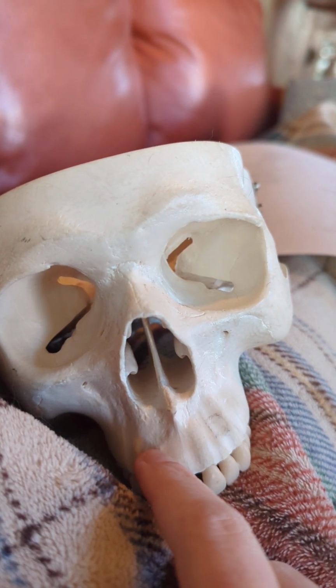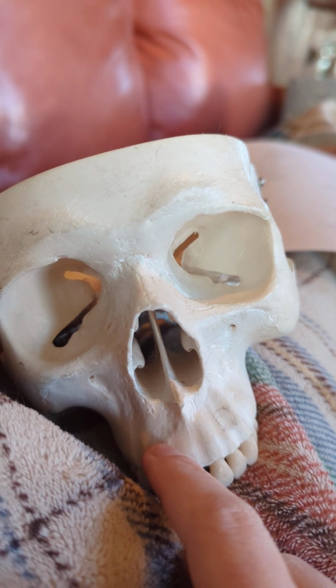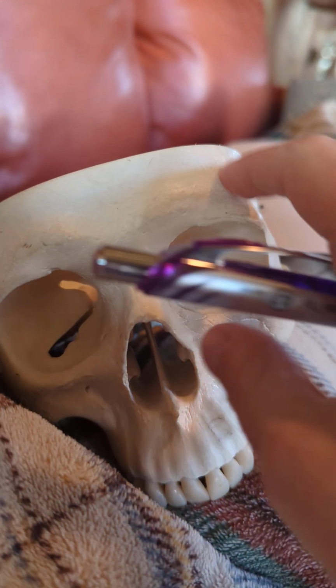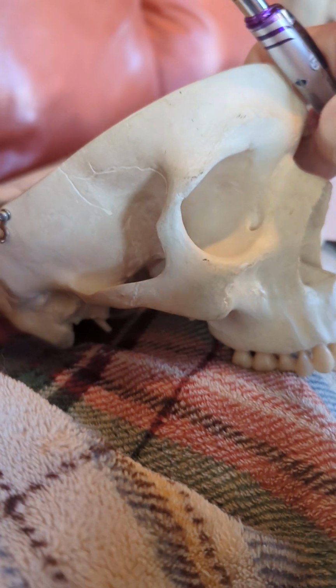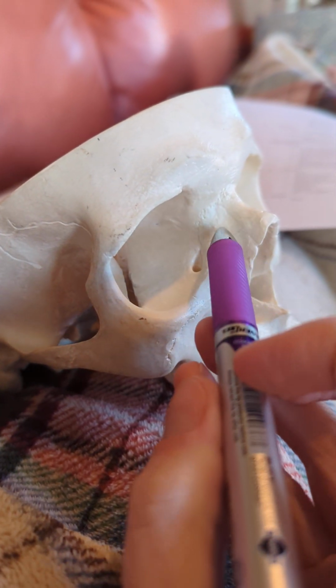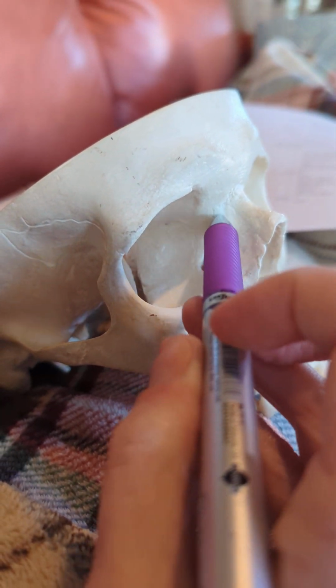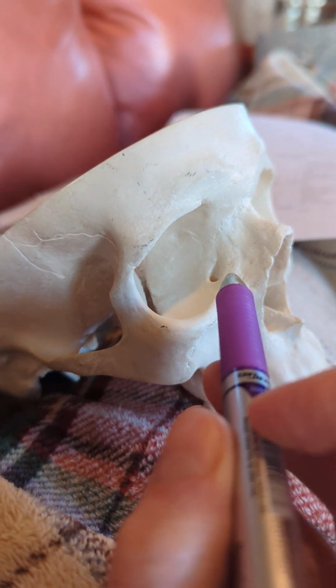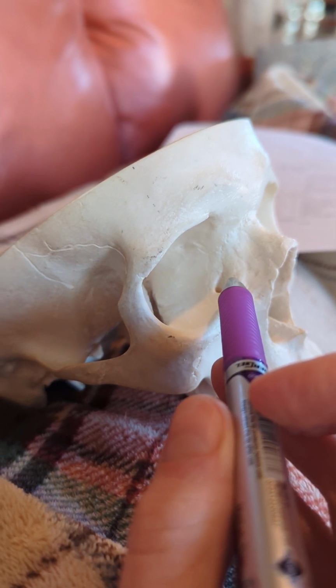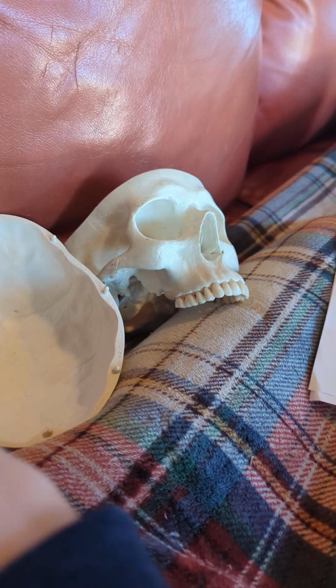We did the vomer, and then we just need the mandible, I believe. Oh, and the lacrimal bone. Lacrimal bone is this tiny little one on the side. It's on both sides of the nasal bone. That's where your tear ducts go. And then the maxilla, we already did.